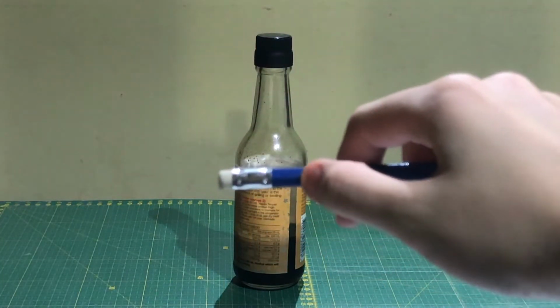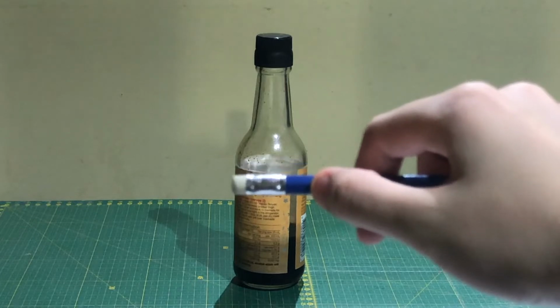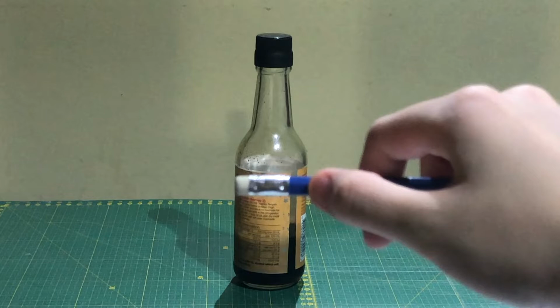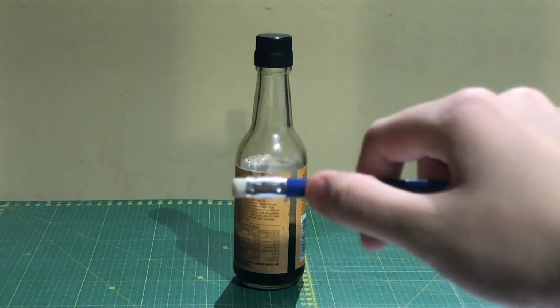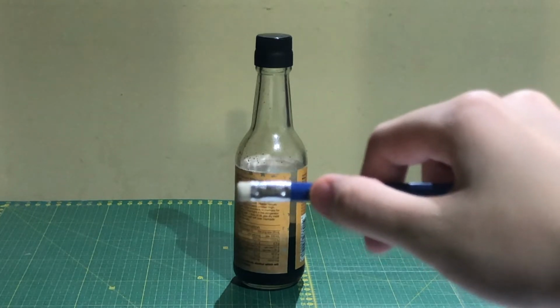The first step is to hold out your pencil in front of you, facing where the bottle is. Turn your pencil horizontally, close one eye, and align the tip of the pencil to the edge of the bottle and mark the width of the bottle with your thumb.